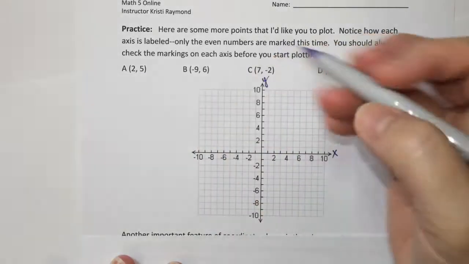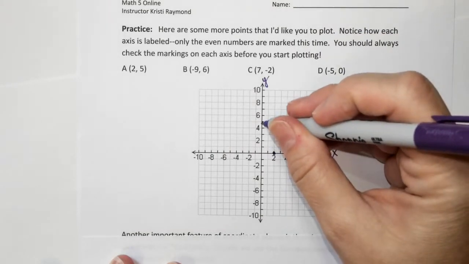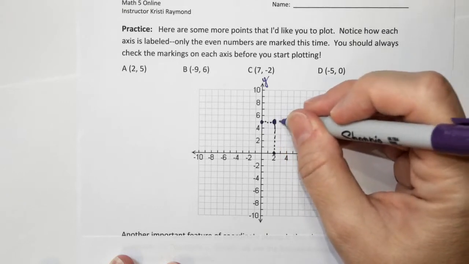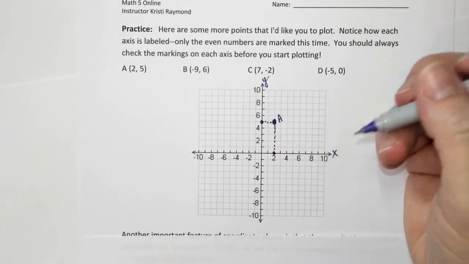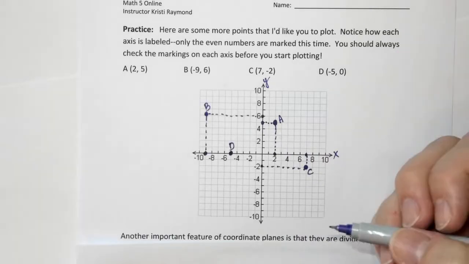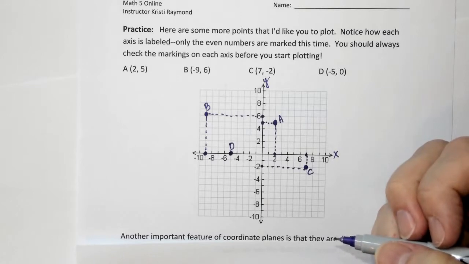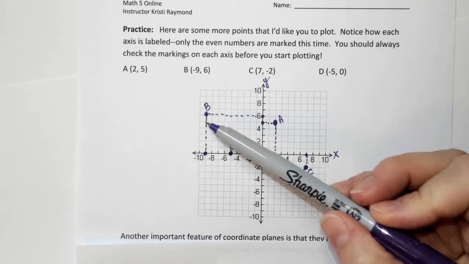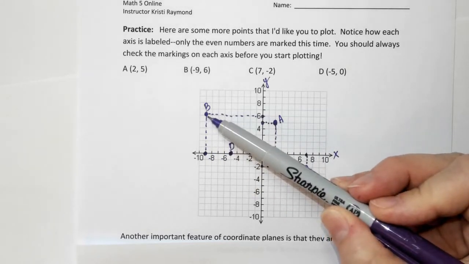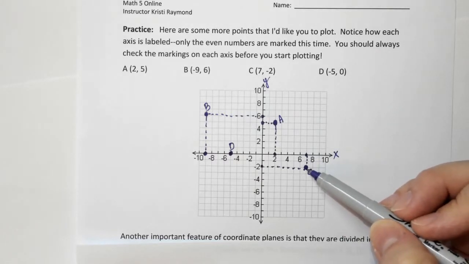So point A at 2 and 5. When x is 2, y is 5, just like we did before. So pause the video here and complete B, C, and D. Okay, so I went ahead and finished plotting these points. I think they were fairly straightforward. Here's B at x equals -9 and y equals 6. Here's C at x is 7 and y is -2.